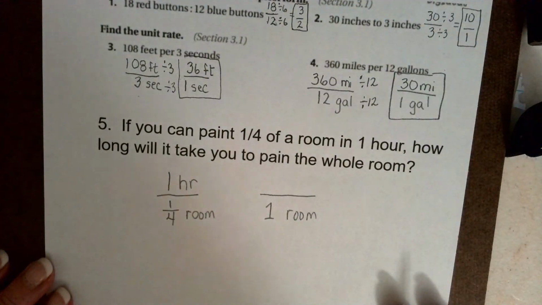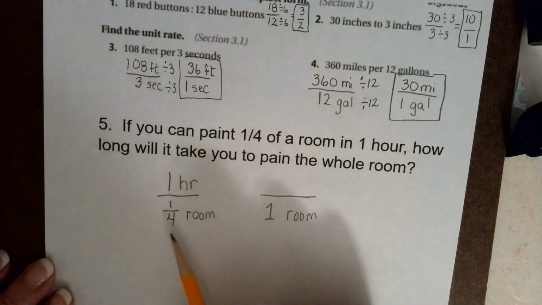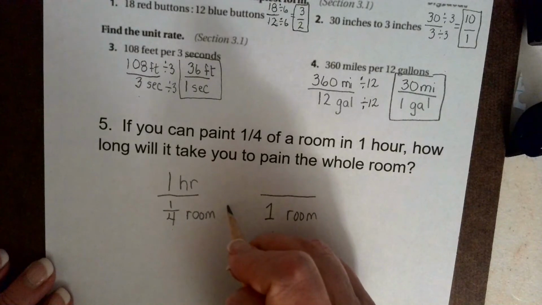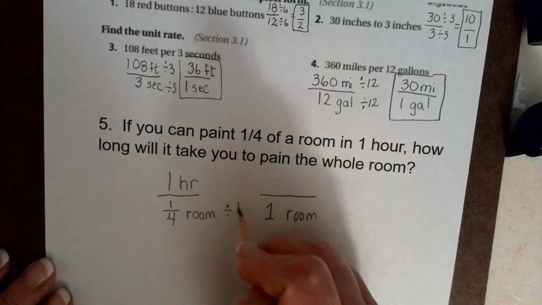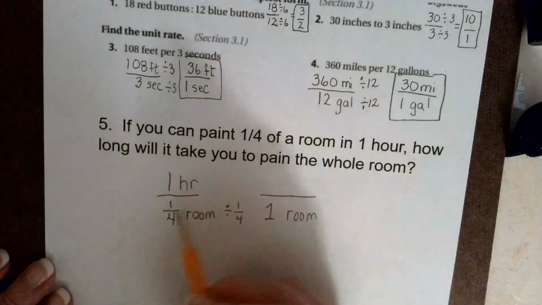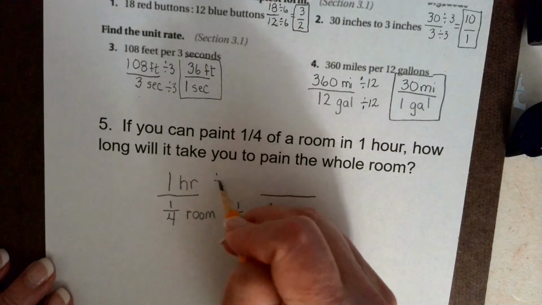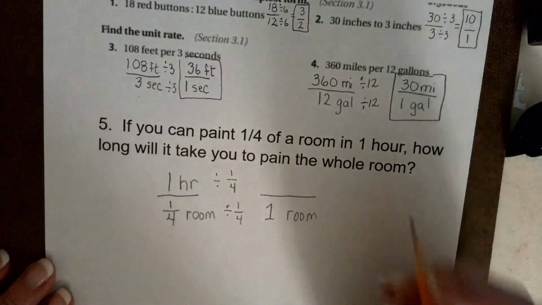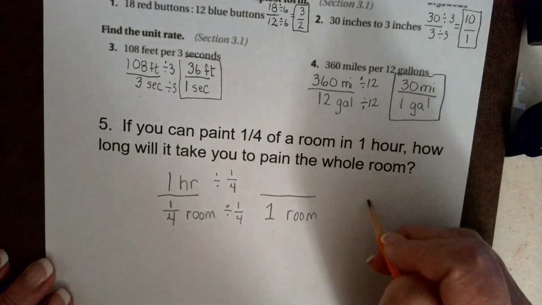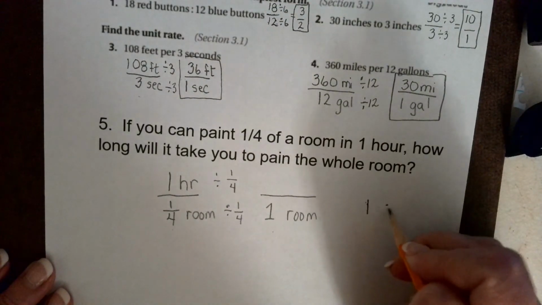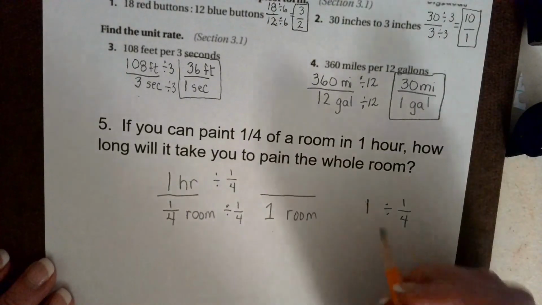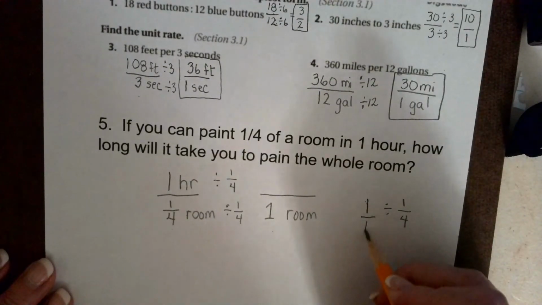And you can do this 2 different ways. You can either say to get from 1/4 to 1, we're dividing by 1/4. So we have to do 1 divided by 1/4. And then when you look at 1 divided by 1/4, we change that 1 so that it's a fraction.